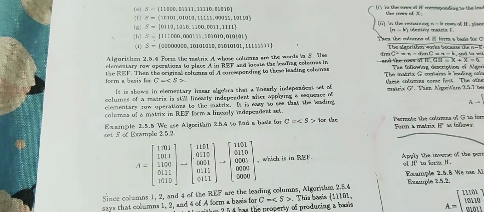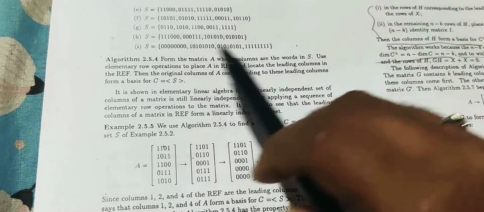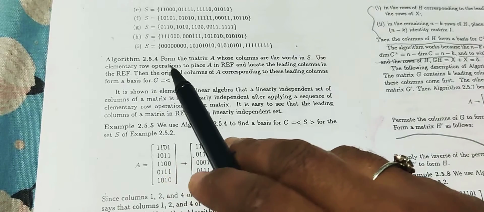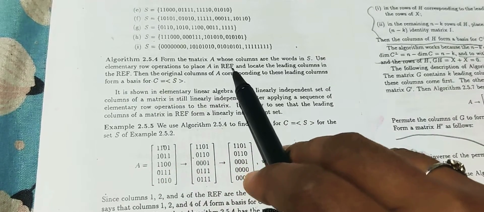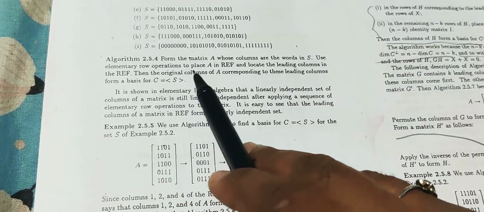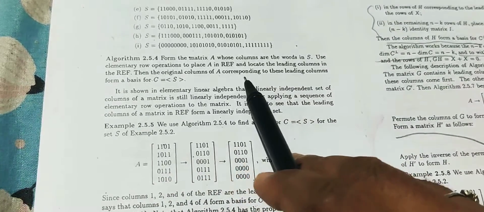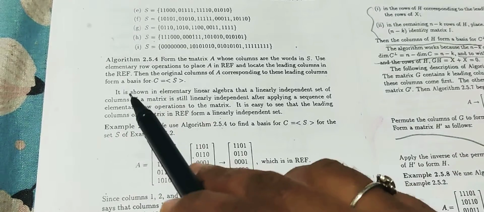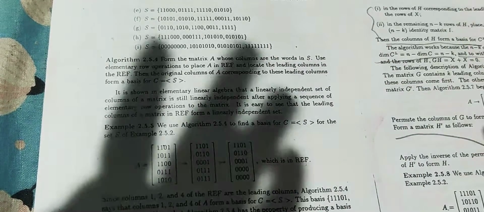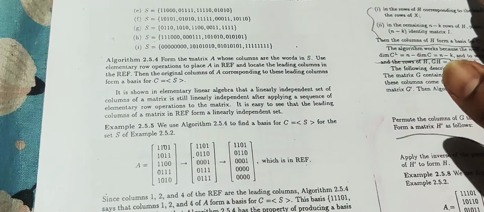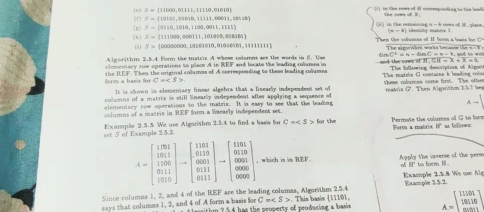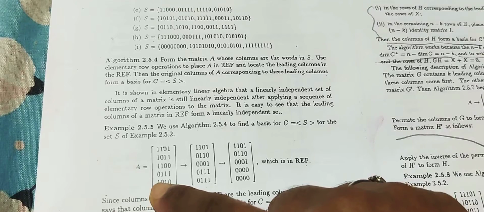This example, but with the original matrix constraint. From the matrix A whose columns are the words in S, use elementary row operations to place A in REF and locate the leading columns in REF. Then the original columns of A corresponding to these leading columns form a basis for C, the space generated by S. So the first algorithm said the non-zero rows in REF form a basis. Here is an example. First, consider this example.